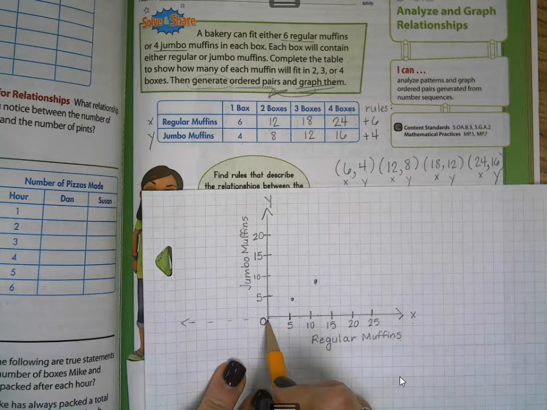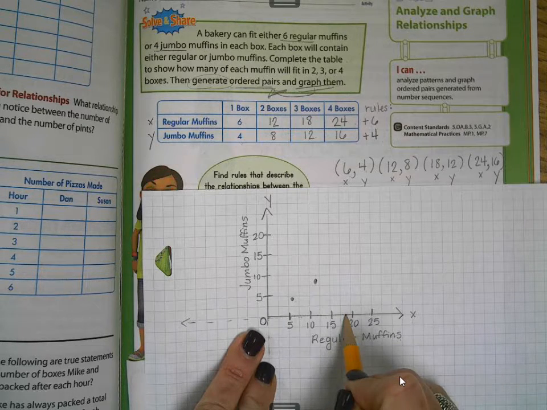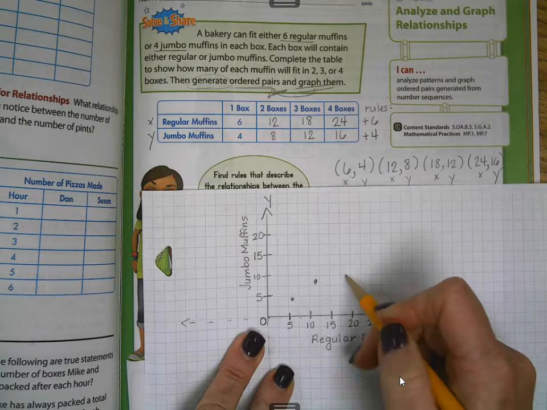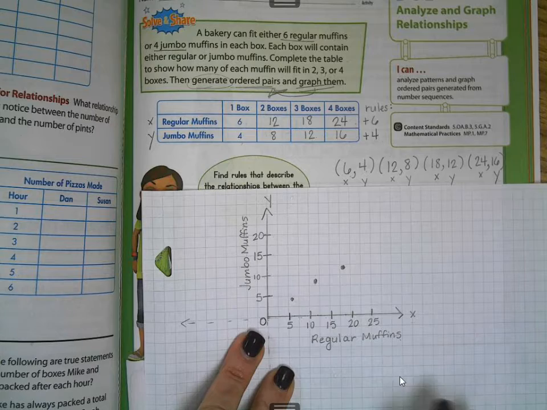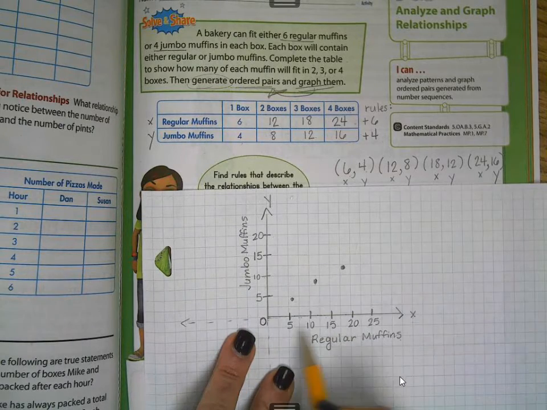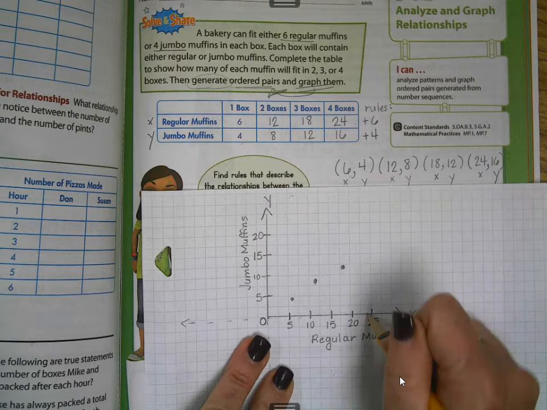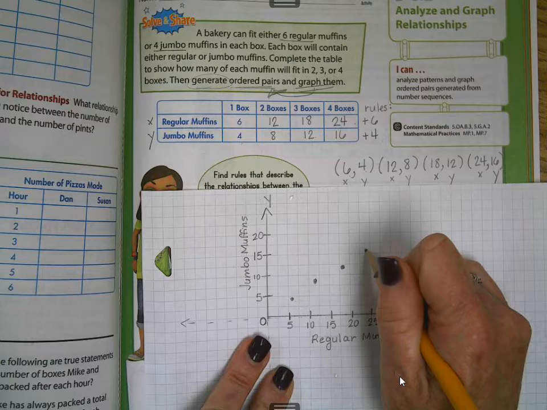Notice I go back to the origin each time. I'm going over to where 18 would be, just a little bit past this 17.5, and I'm going up to 12. So 12 would be almost to the line, so something like this. Okay, and my last ordered pair, I'm going to go over to 24 on the X value, so about right here, and up to 16 on the Y, so probably just about there.